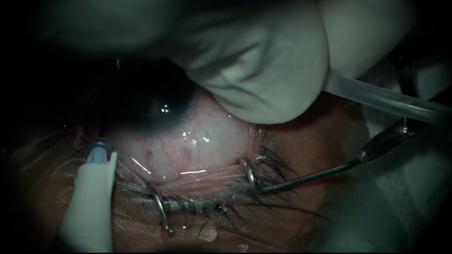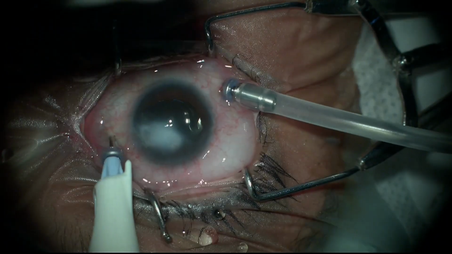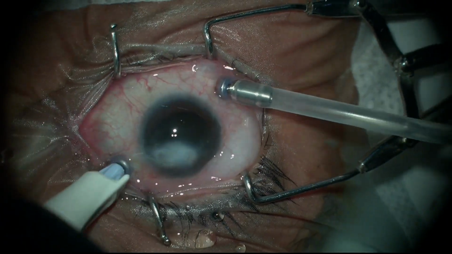I always wanted to make incisions which are self-sealing. कई बार वो नहीं बन पाता है.